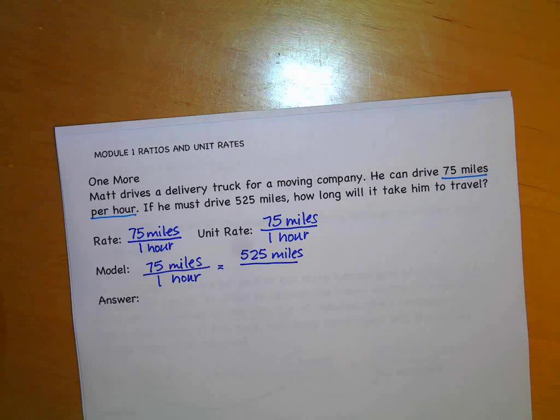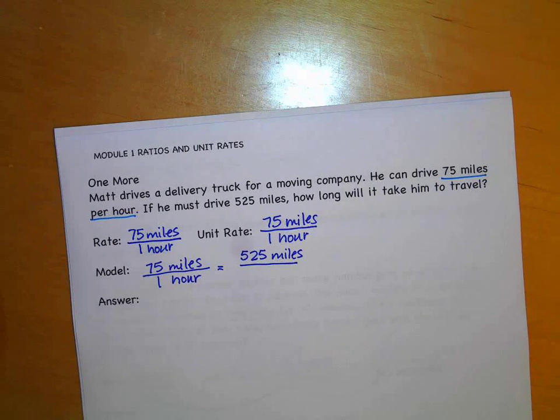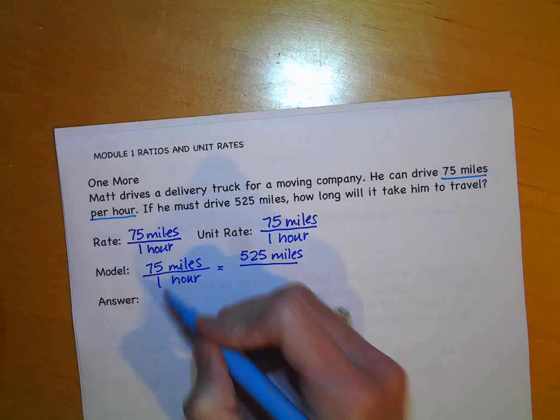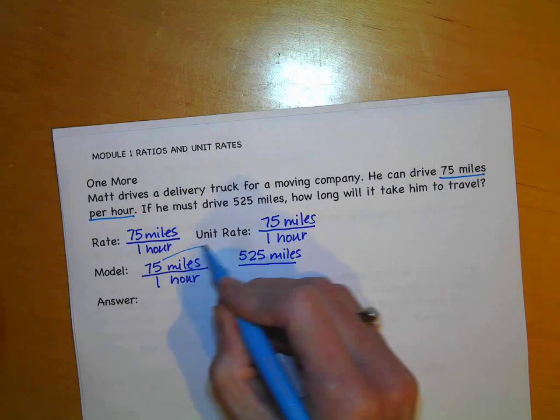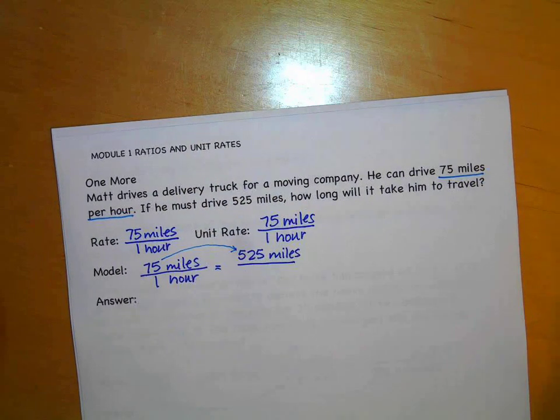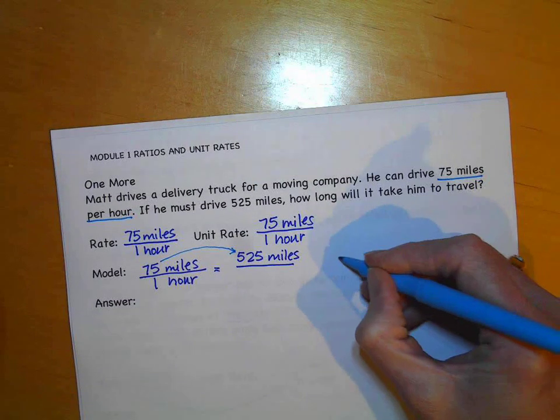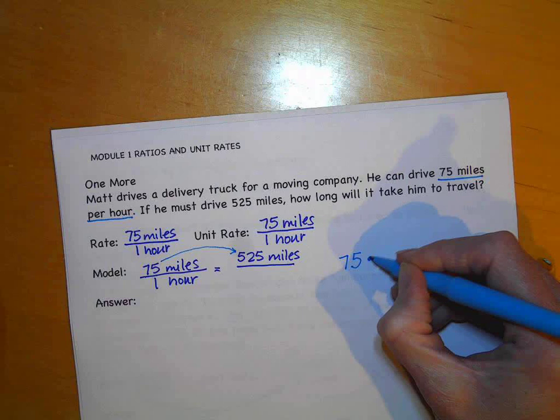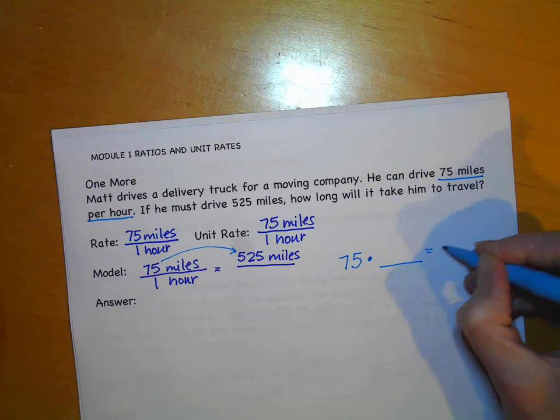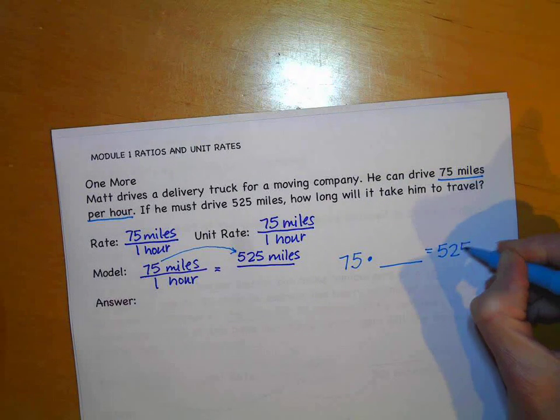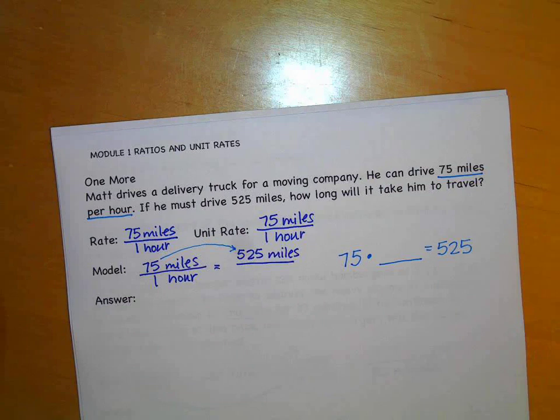So that one might be a little bit trickier, but I'm very, very confident that you can handle it because you're going to remember what we talked about in yesterday's lesson, which was how do I get from 75 to 525? So basically, you have to think 75 times what number equals 525.